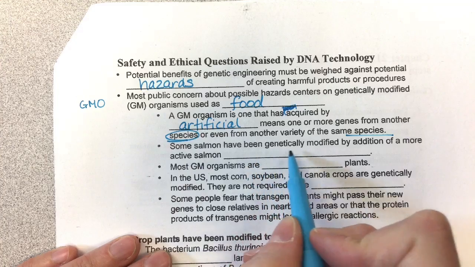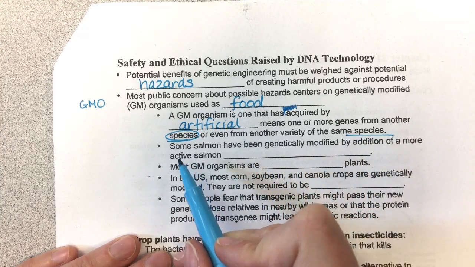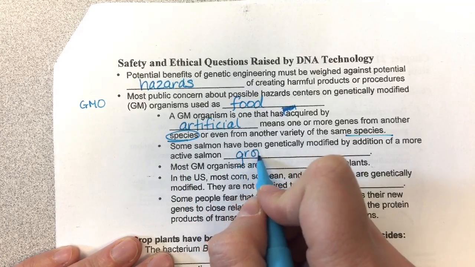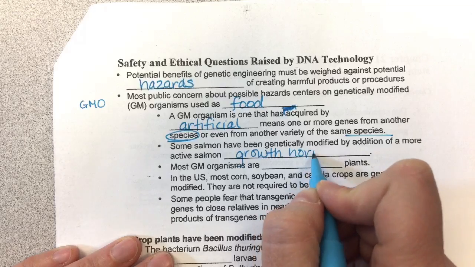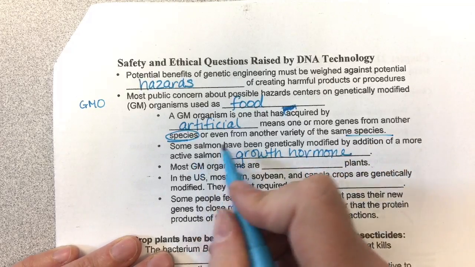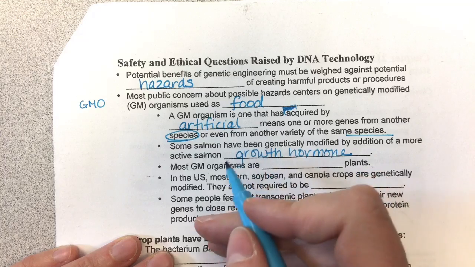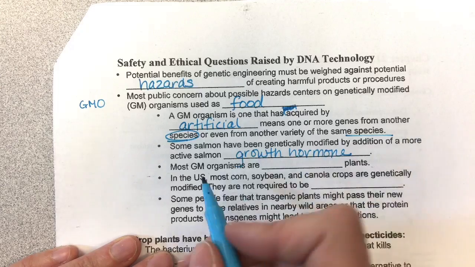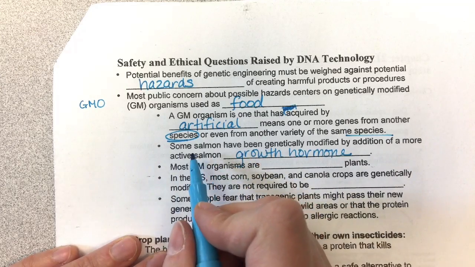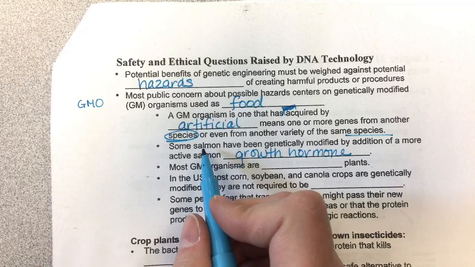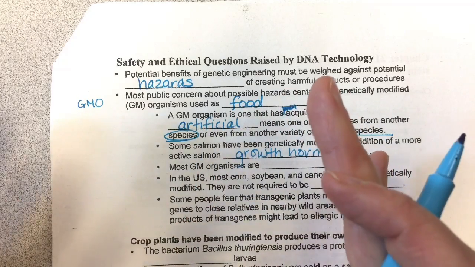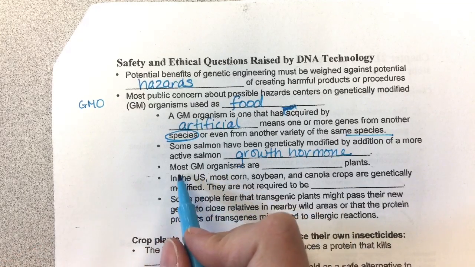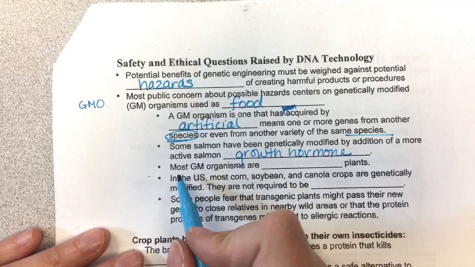Some salmon have been genetically modified by addition of one or more active salmon growth hormone genes. What that means is growth hormone, just like human growth hormone, causes the salmon to grow. So if they have a gene that allows them to produce more growth hormone, then they grow bigger. A lot of salmon that is farmed, grown in pools, in buildings and things like that, not caught in the wild, are genetically modified.